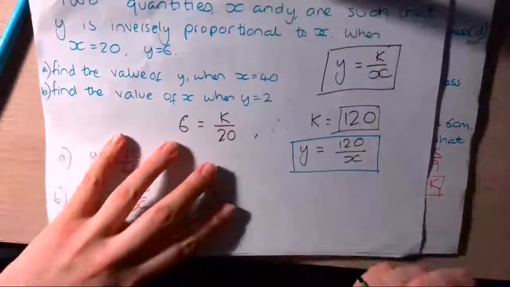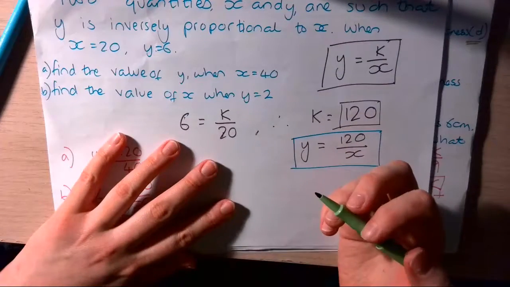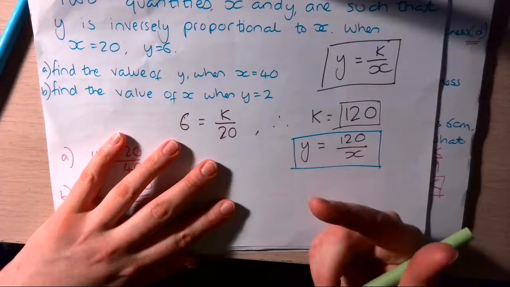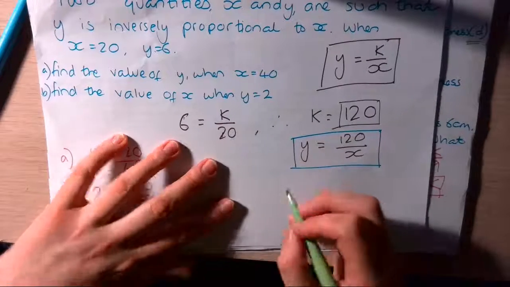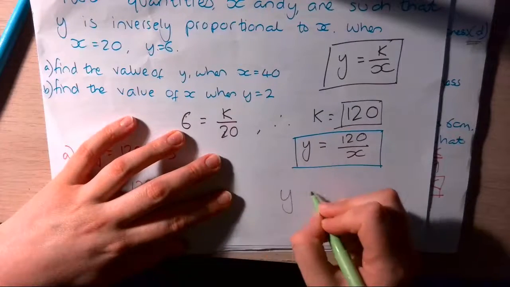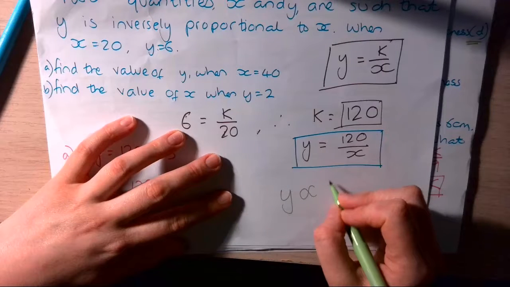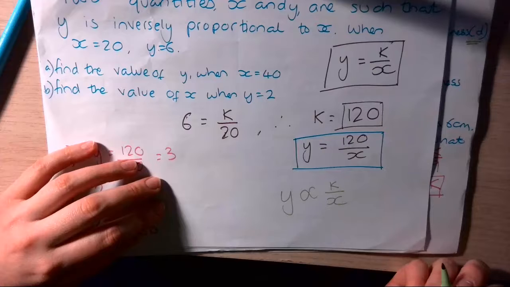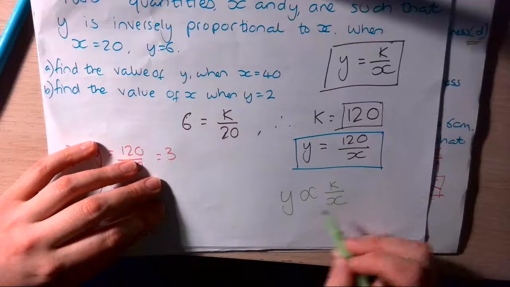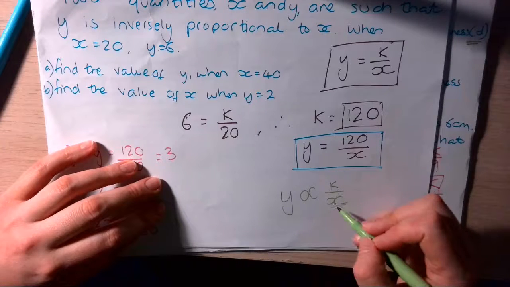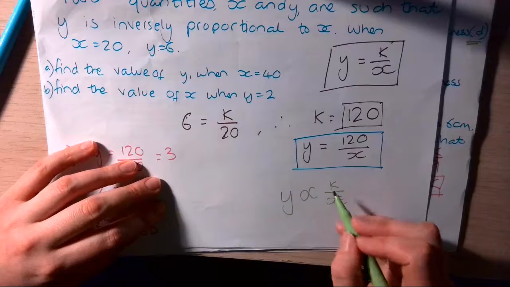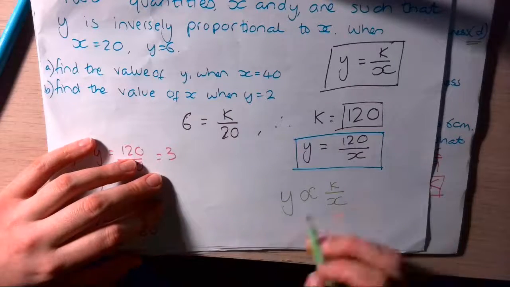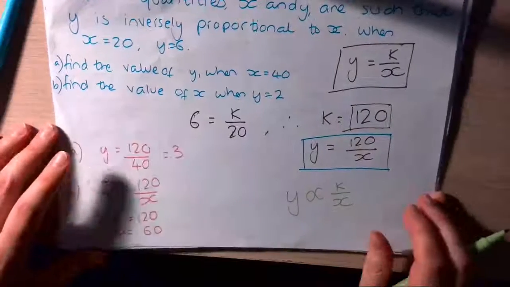If anyone was curious about how to write that with the little symbol, I actually don't know what it's called, we'd have just y. Y is inversely proportional, that's what that means. The fact that it's underneath the k means it's an inverse proportionality, so it's very similar. It's actually the same sign as what we use for direct proportionality.